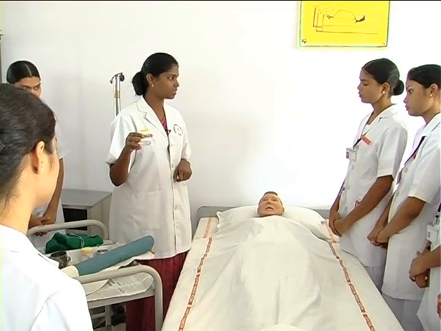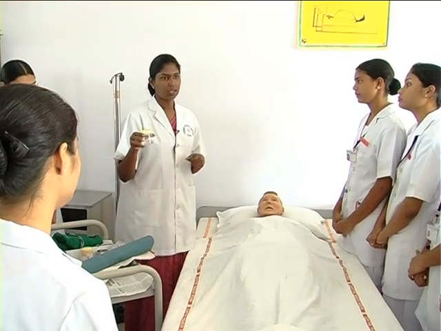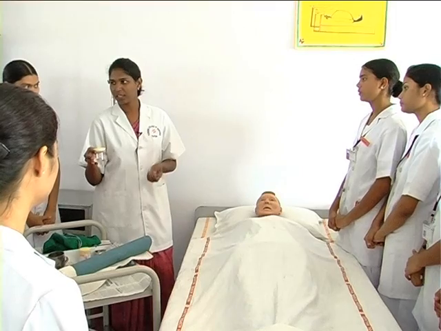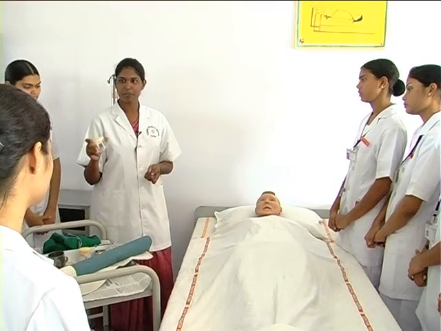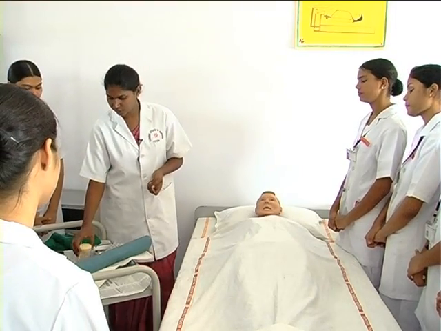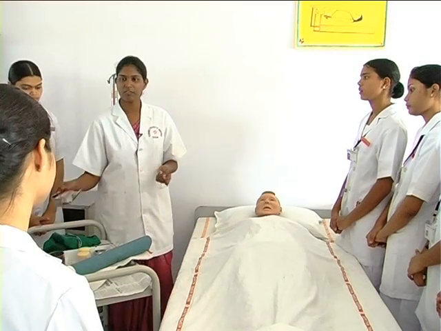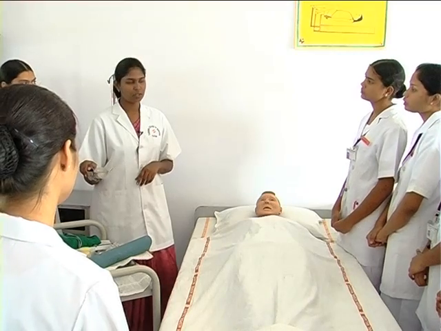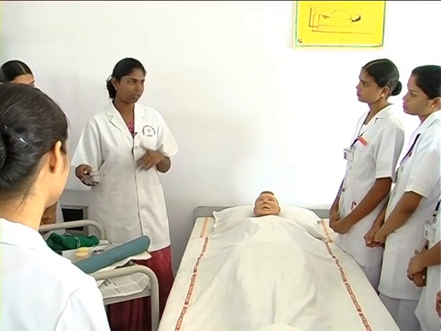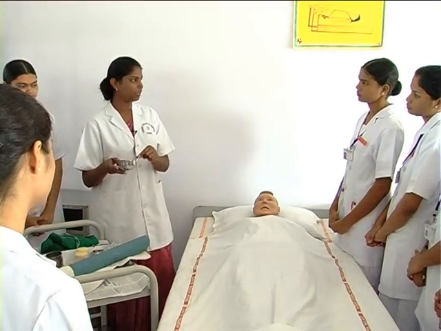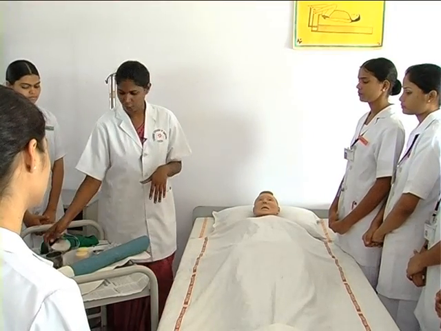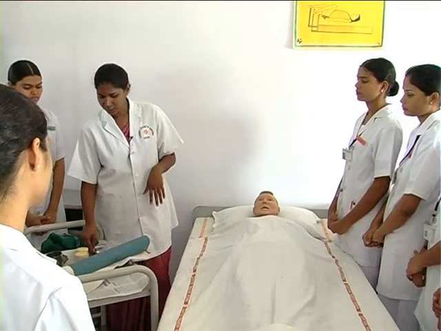Why are we using this glycerin? To apply to the lips, because the lips are always drying. To prevent scarring and all, we use the glycerin. And this is the feeding cup. Why do we take a feeding cup in the mouth care tray? In between we have to give feedings. By this feeding cup they will take water, cleanse the mouth, and spit out. Then this is the kidney tray and paper bag.